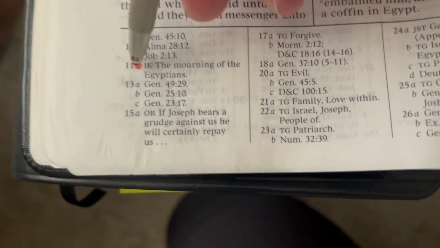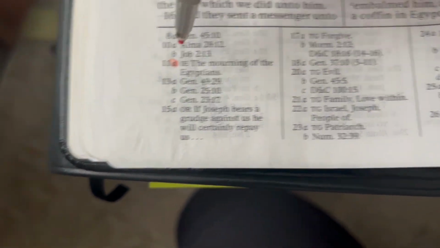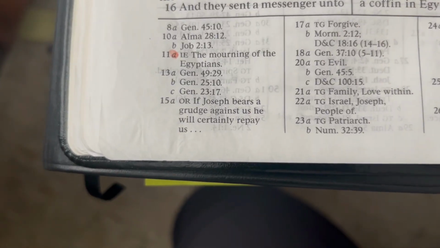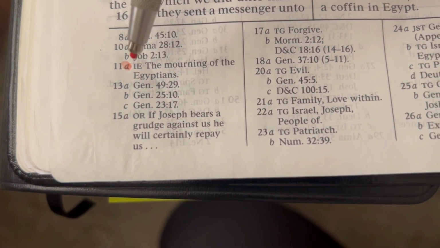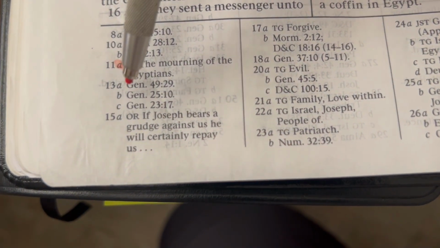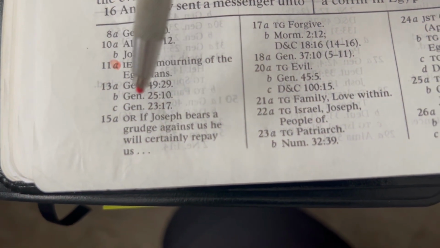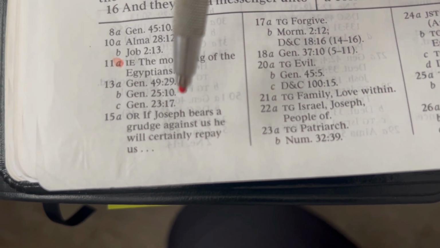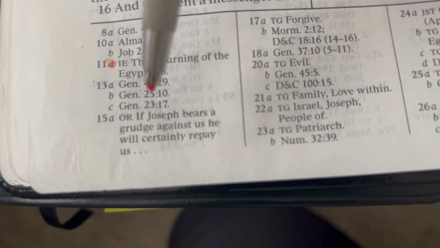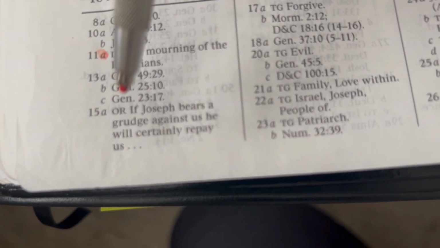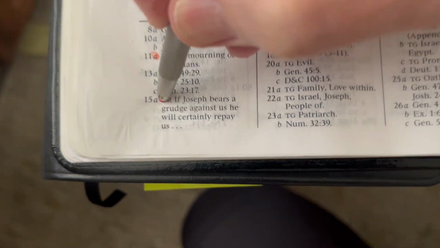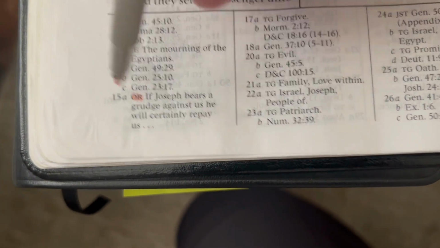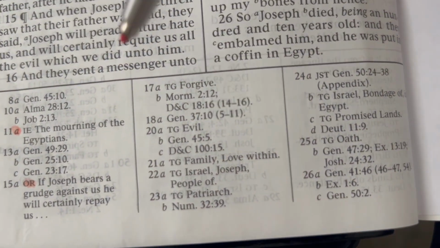With a red pencil, I mark that, but I don't do anything yet up in my text. I'm just going through right now and finding all the text notes. 13a, study note, cross-reference. b, cross-reference. c, cross-reference, all study notes. 15a has an "or" again. So I go down here and I mark "or." Go to the next column.